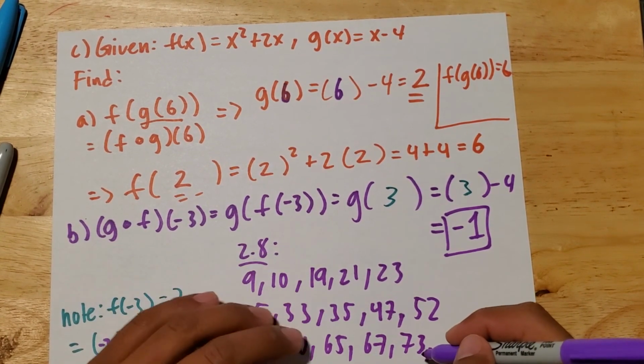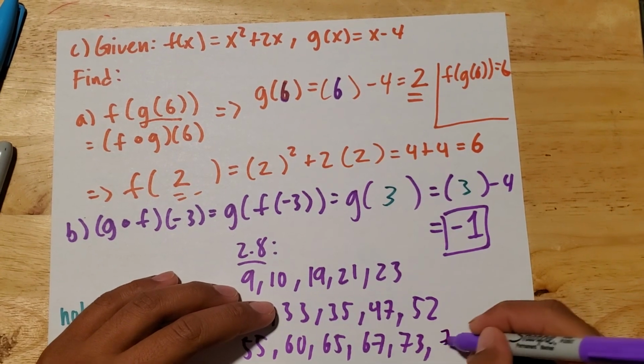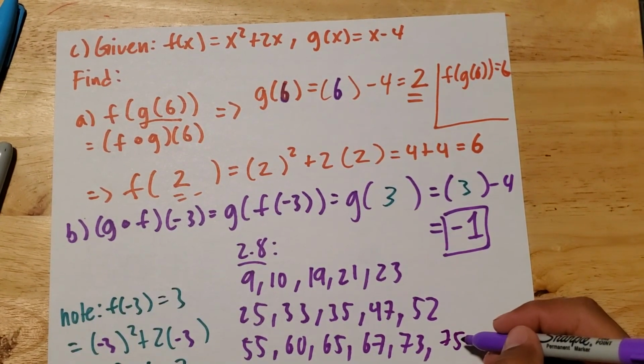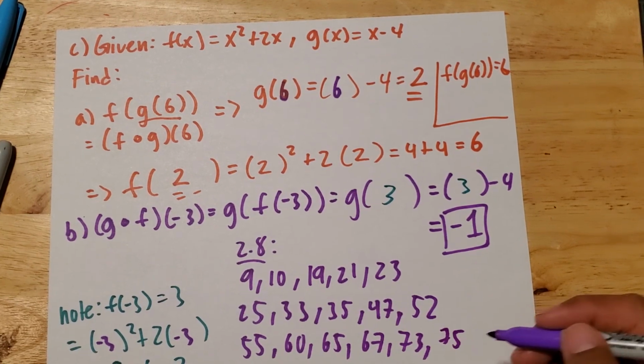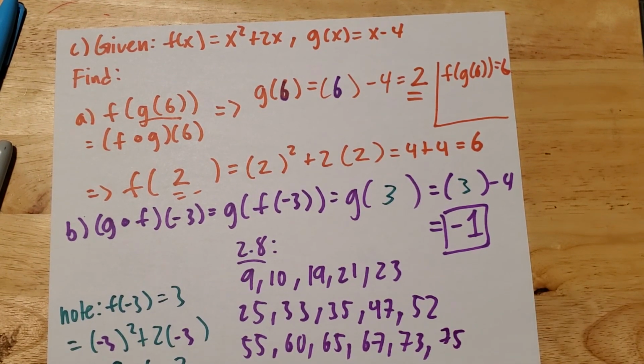Let's do 75. And that should be good. I don't want to do too much, but I think those are pretty good to start off with. So try doing those, see what you end up with.